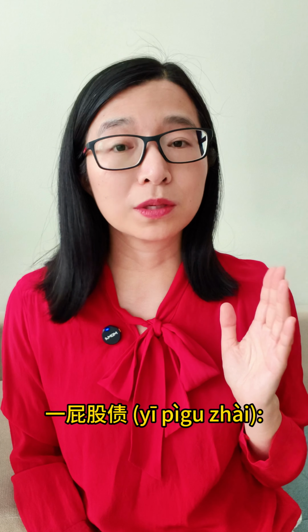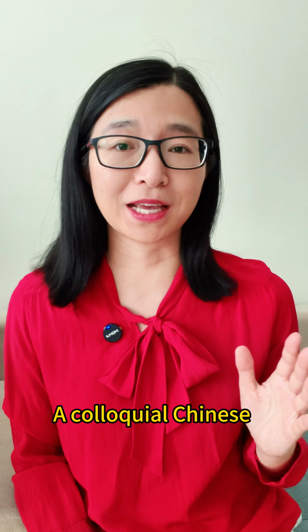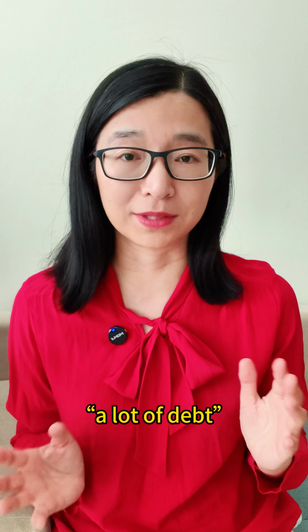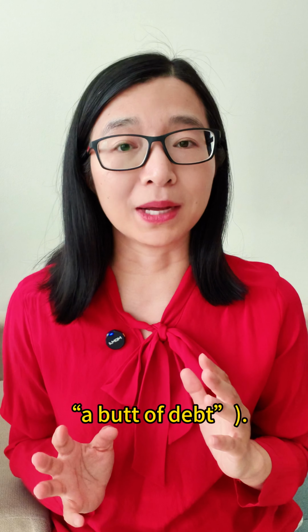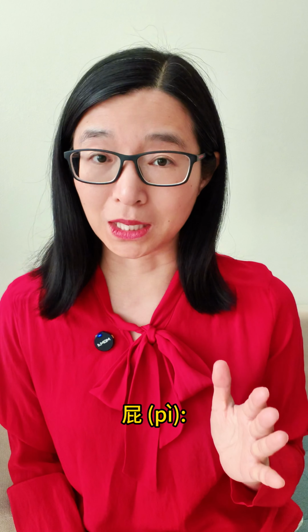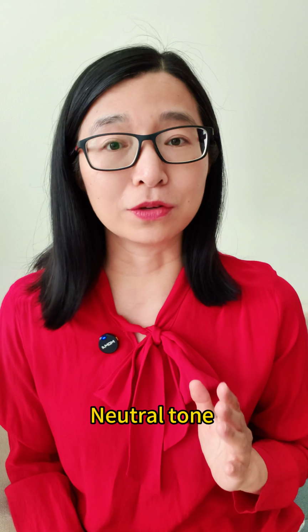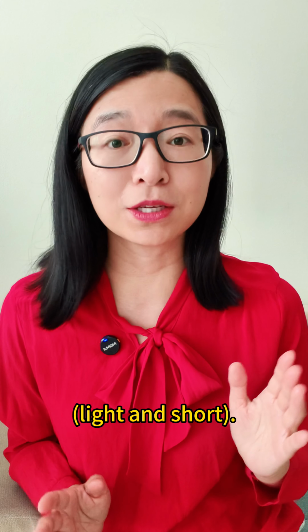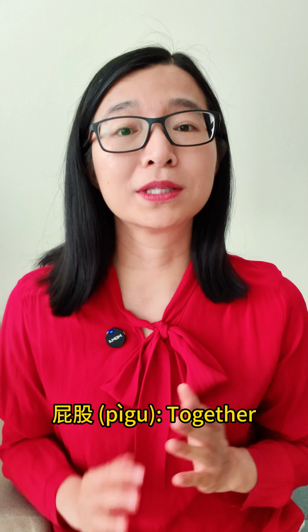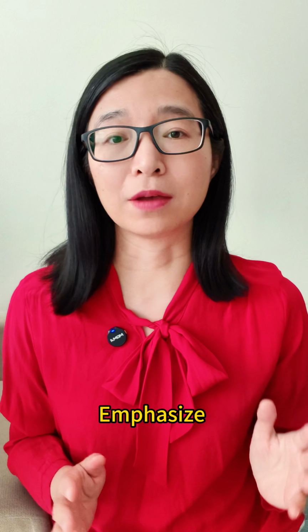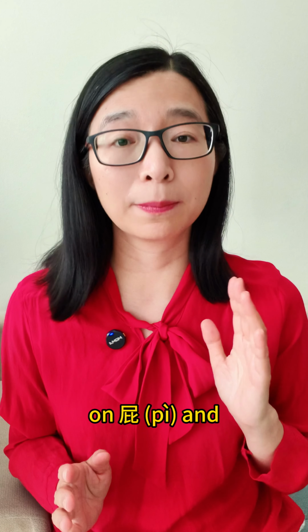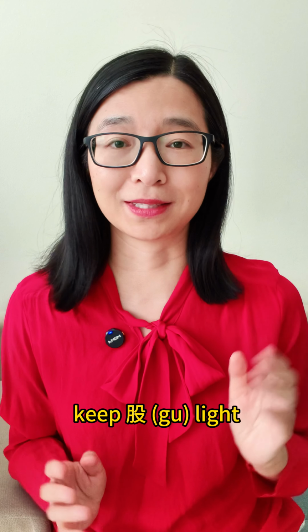一屁股债, a local Chinese expression meaning a lot of debt. Literally, a butt of debt. P, fourth tone, falling tone. Gu, neutral tone, light and short. pìgu, together it means butt. Emphasize the fourth tone on P and keep gu light.